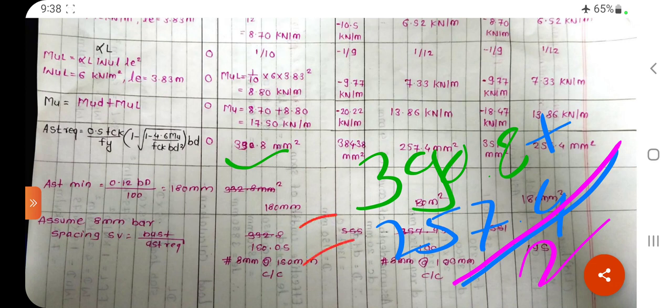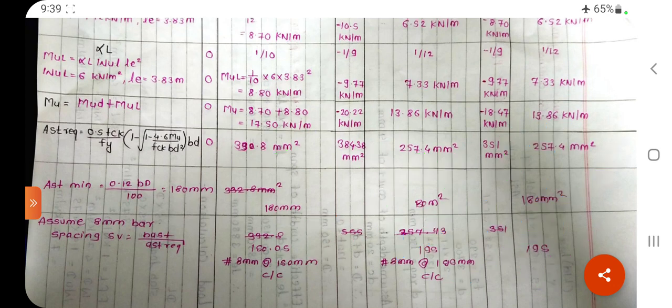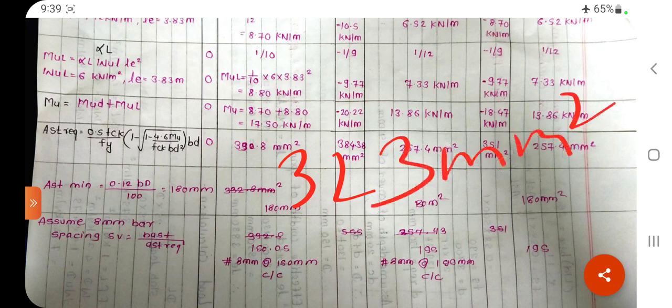So what will be the amount of steel available over here? Here steel available will be 323 mm square approx. If you do it on the calculator, you will come to know this value.